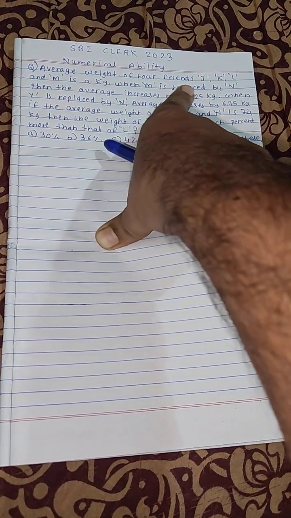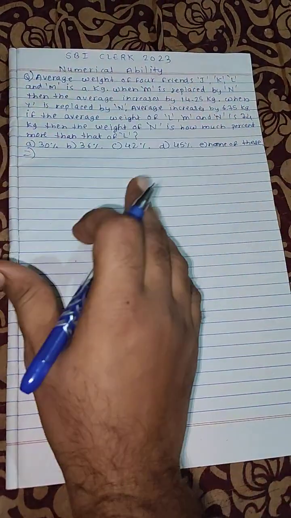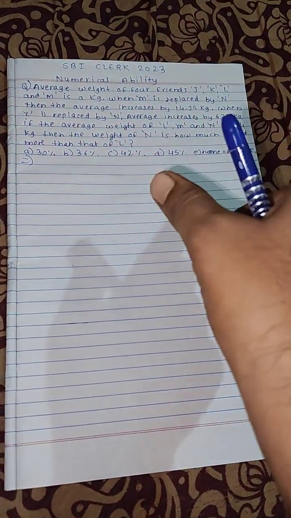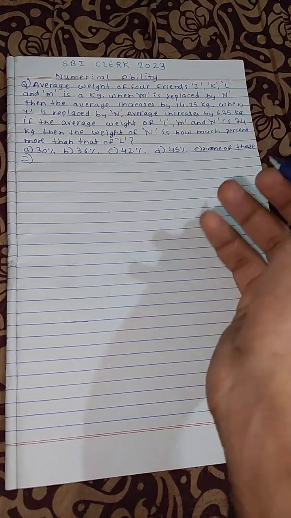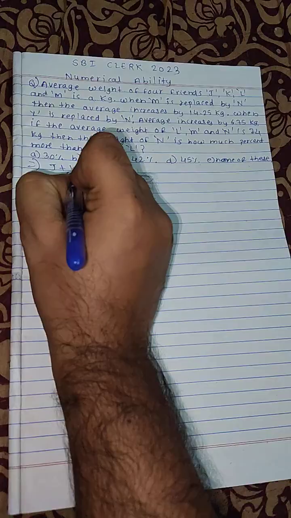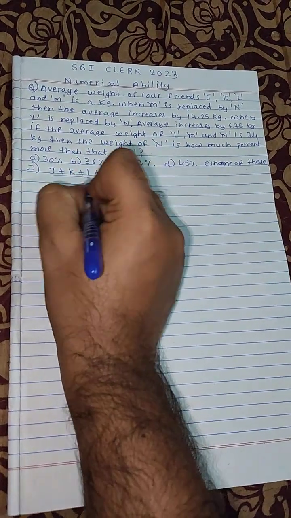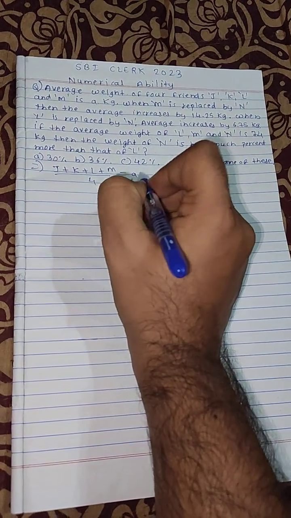Initially, they have given the average weight of four friends J, K, L, M as A kg. Average means the total divided by the number of friends. If 4 persons are there, divided by 4; if 5 persons are there, divided by 5. So we can write (J + K + L + M) / 4 = A kg.